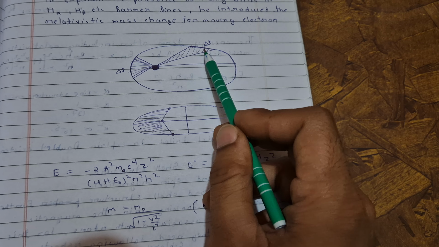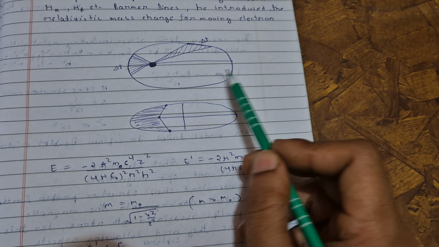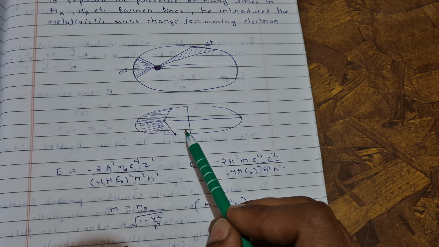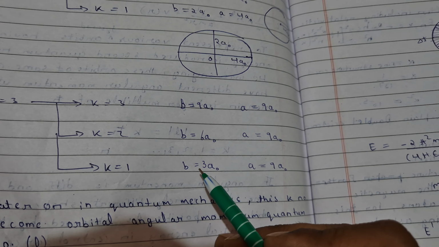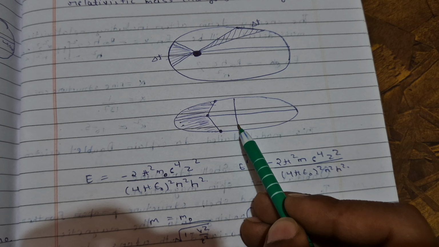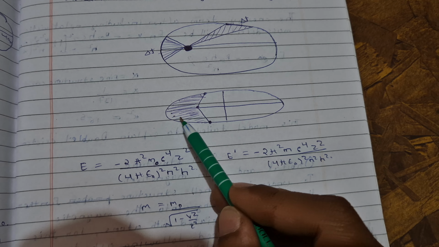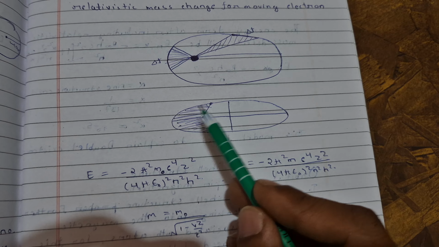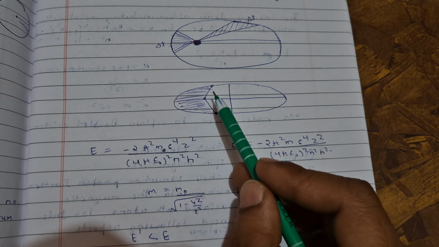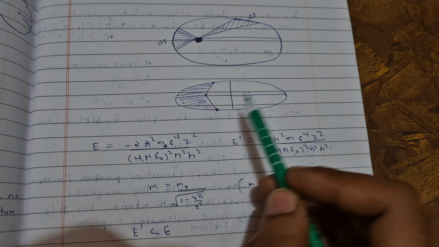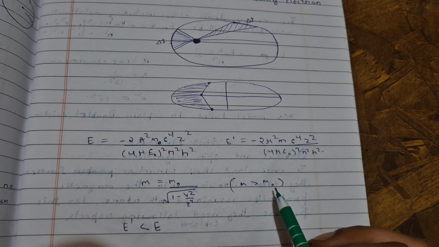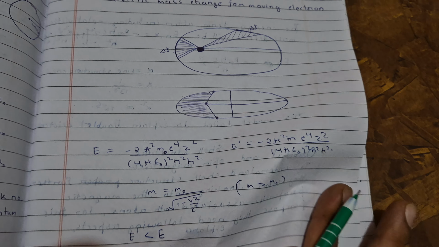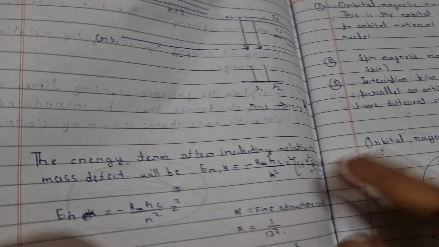In the first case you will have this level, and for this orbit you will have a lower level. Now for smaller k, for k equal to 1, k equal to 2, as k decreases, b also decreases. For smaller b, you will get more area covered, or more circumference covered, at higher speed. So a large effect will be seen here, with lower energy in the relativistic case. So m will be greater than m naught and E dash will be less than E. So how do they give us different lines?